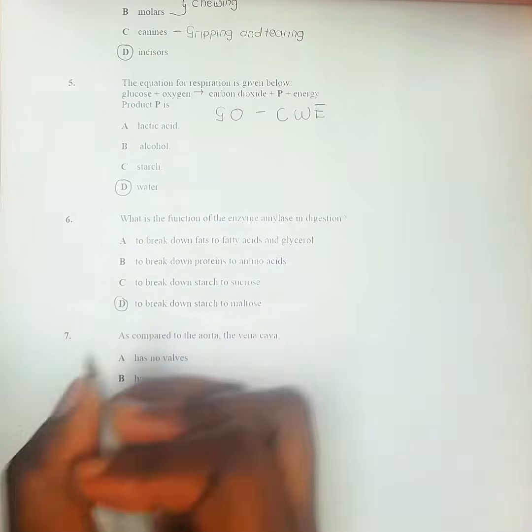Number 6, what is the function of enzyme amylase in digestion? We are going to select D as our answer. It is going to break down starch to maltose. So the enzyme amylase can be salivary amylase or pancreatic amylase. Salivary amylase is produced by salivary glands, while the pancreatic amylase is produced by the pancreas. Both of them convert starch to maltose. Let us now move on to number 7.